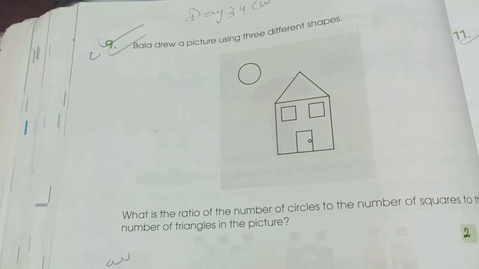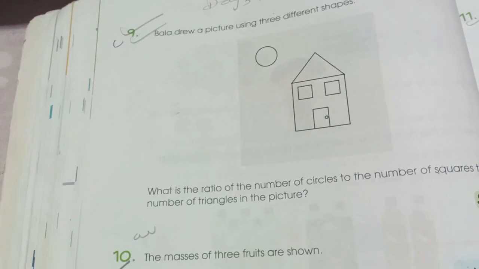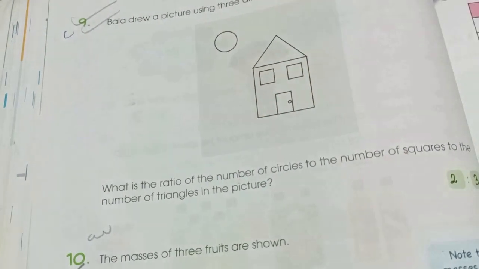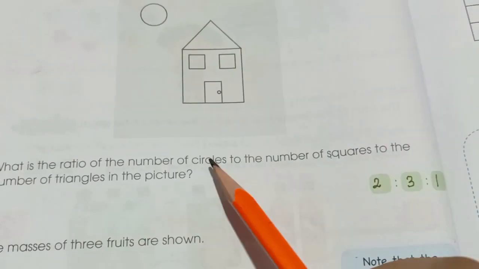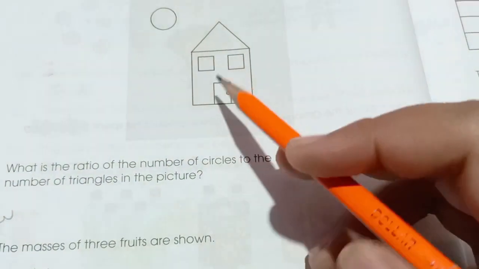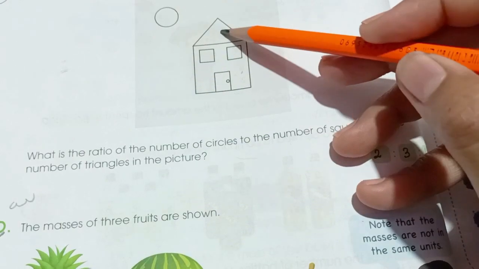Question 9. Bala drew a picture using 3 different shapes. Here you can see circle, triangle and square. What is the ratio of the number of circles to the number of squares to the number of triangles in the picture? The first thing is circle, so we have 1 and 2, 2 circles. Then we have squares, 1, 2 and 3. Triangle, we have only 1 triangle, this.